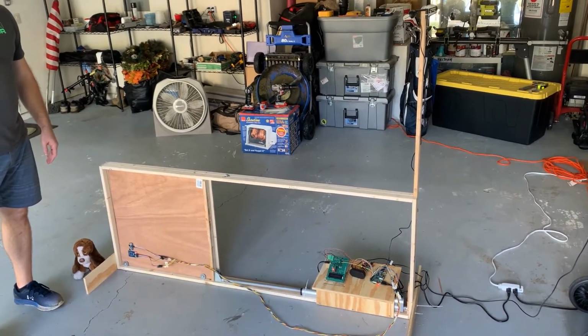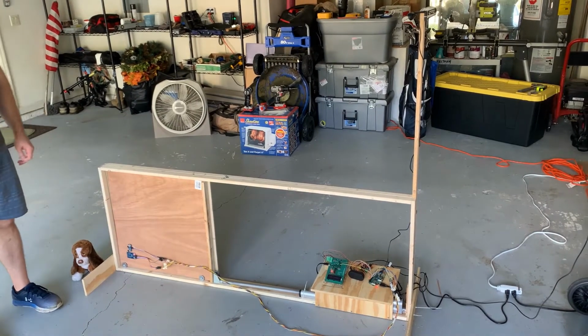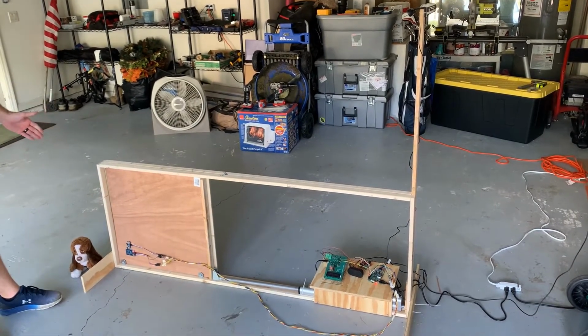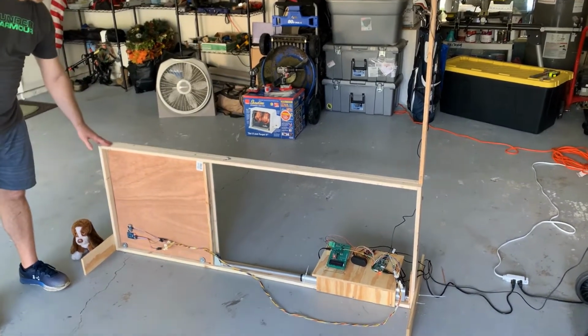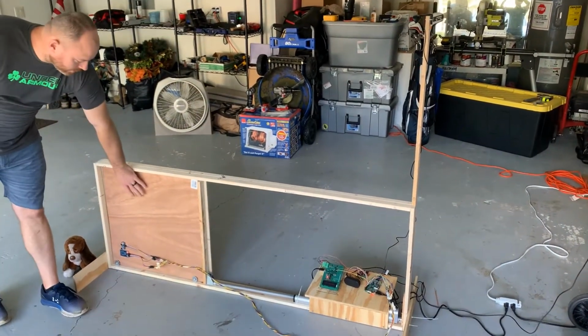Pet Connect is an automated pet door that is compatible with existing sliding glass doors. What we have for you today is a simulation of a sliding glass door, as you can see by this frame here, and this is the sliding door portion.